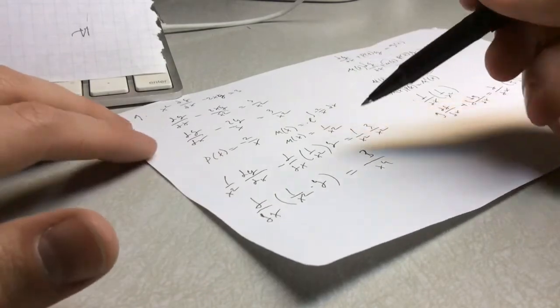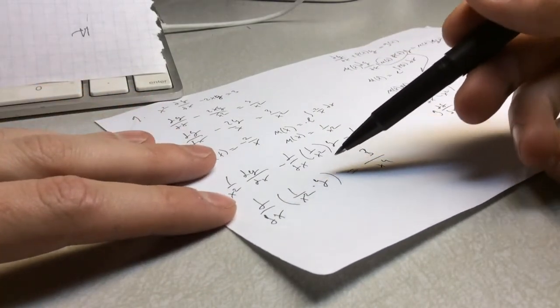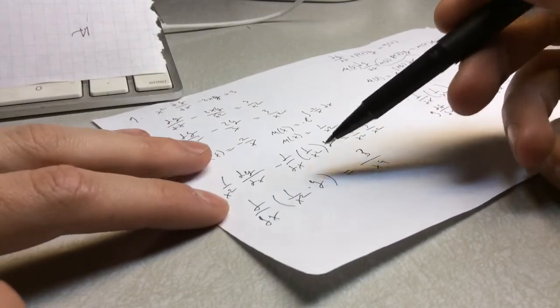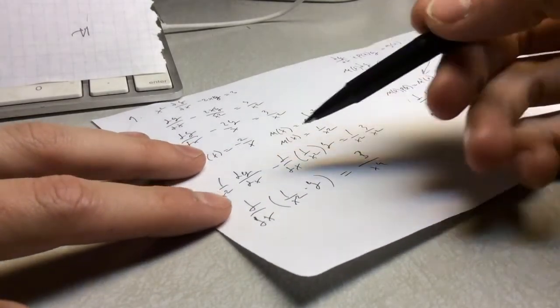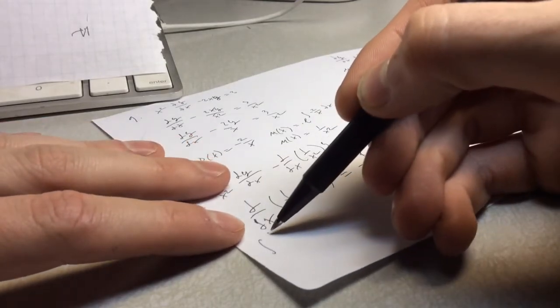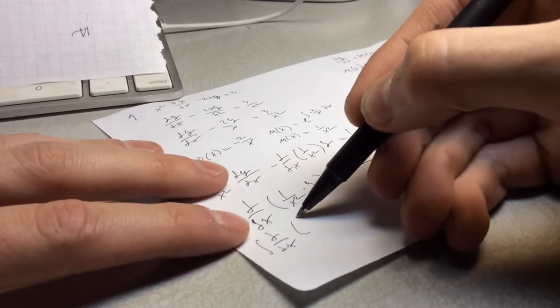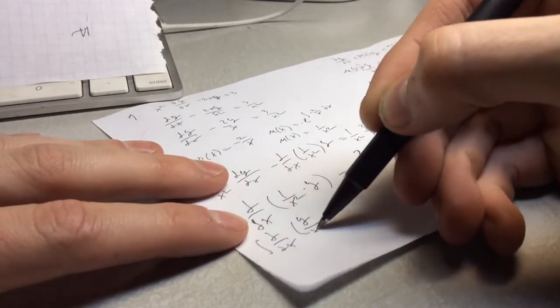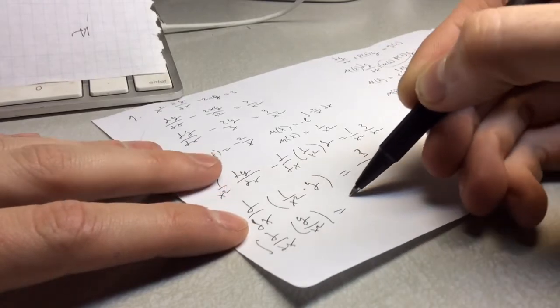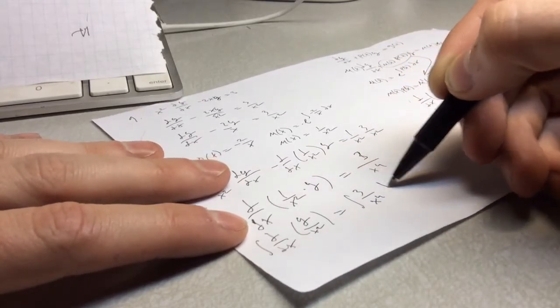At this point, you can see that we have a derivative here and a function of y. We want to get rid of this derivative, so we can take the integral of both sides. The integral of d/dx of y over x squared equals the integral of 3 over x to the 4 dx.